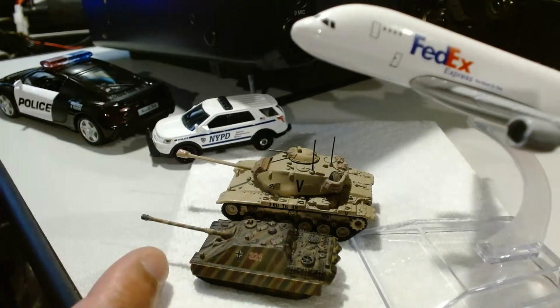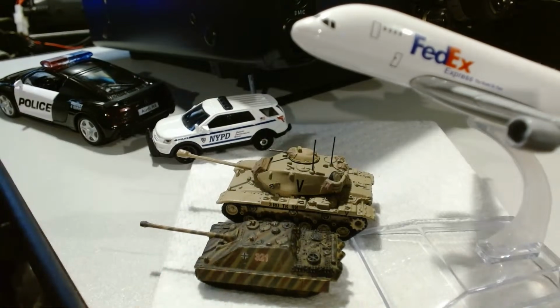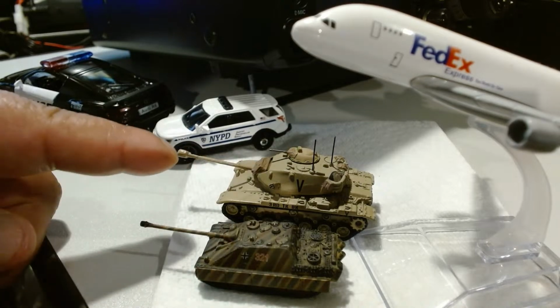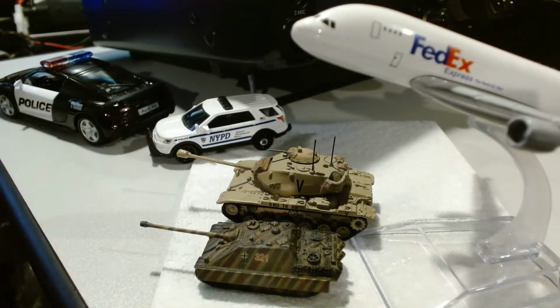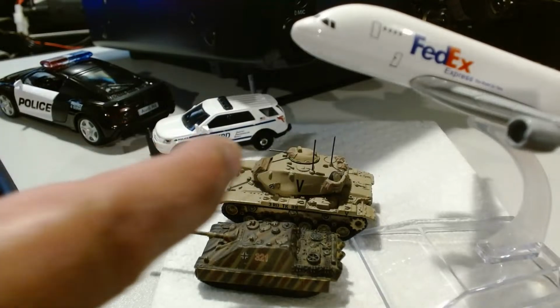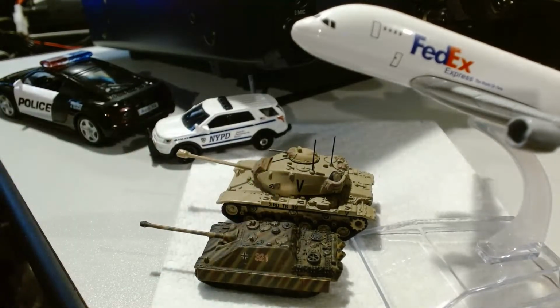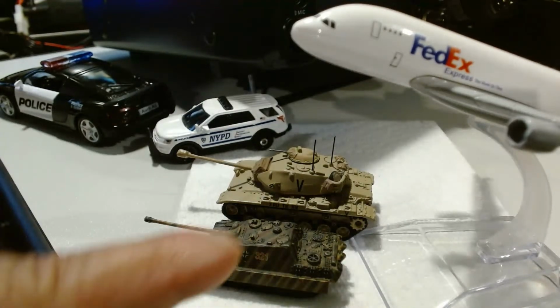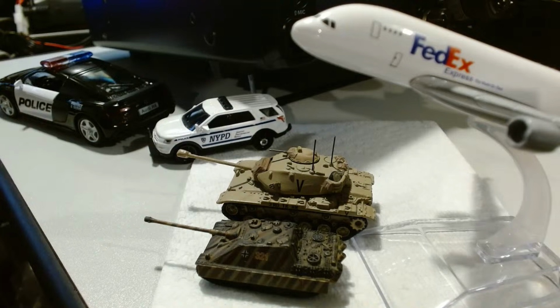This is a German tank destroyer. This is an American tank. Now this tank was not from World War II. It was actually made after the Korean War, so it would have served in Vietnam. So, two different eras, okay? And this is not even a tank. This is a tank destroyer because it doesn't have a moving turret.